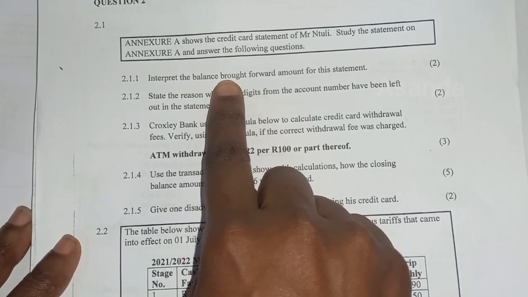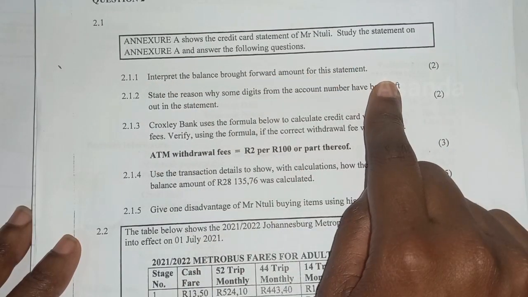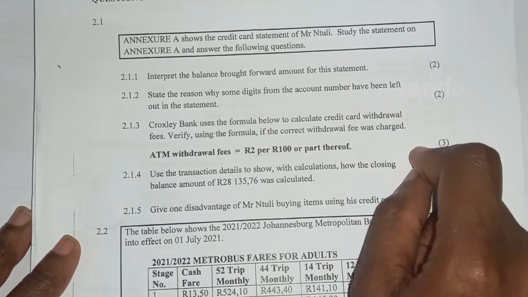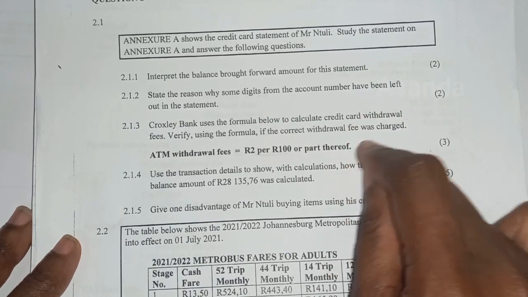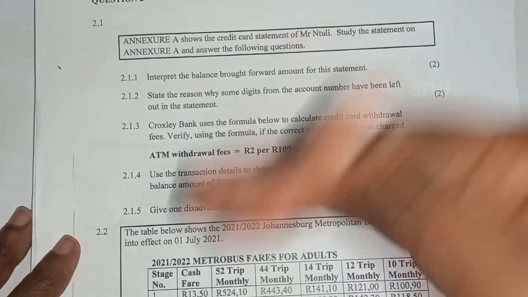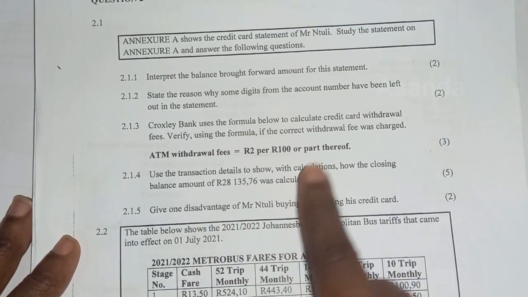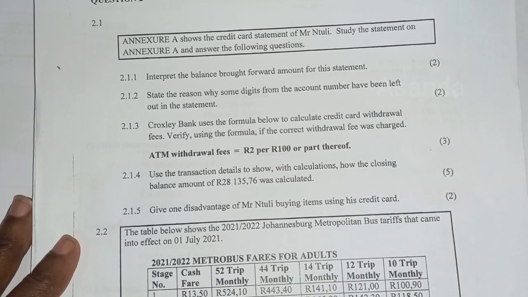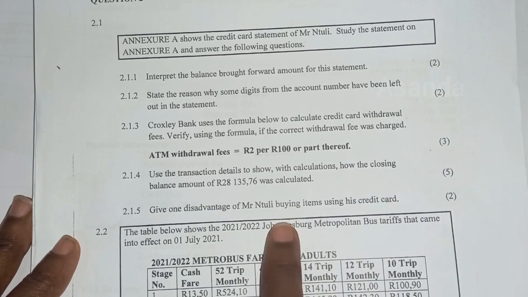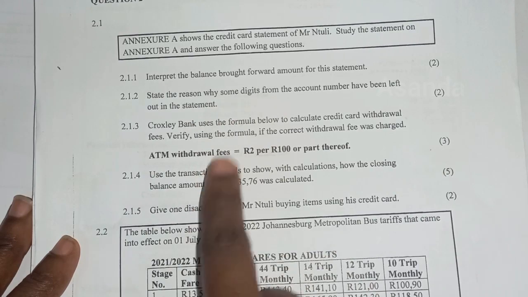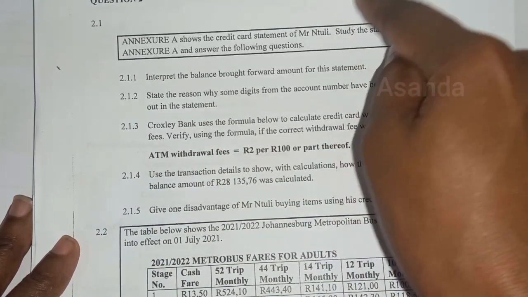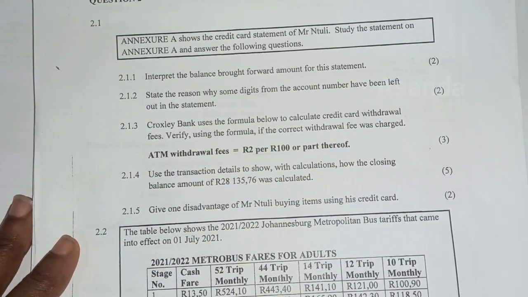Here it says interpret the balance brought forward amount for this statement. That means here the minus 50 rand, the bank is the one that has his money and not the other way around. So the bank owes him money because he probably paid more than he was supposed to, right? So if you owe somebody 100 rand and you pay them 120 rand, then that person is now the one who owes you money, right?